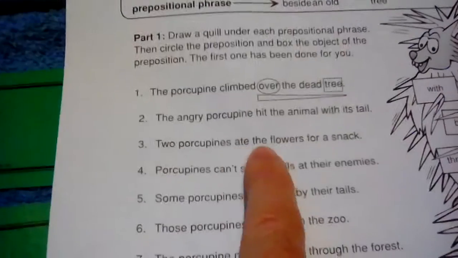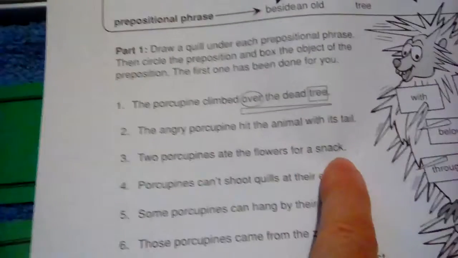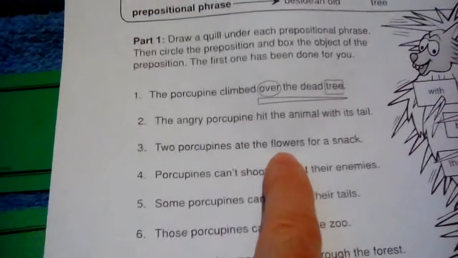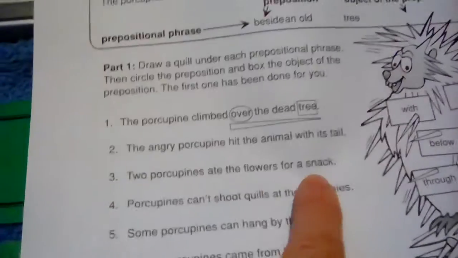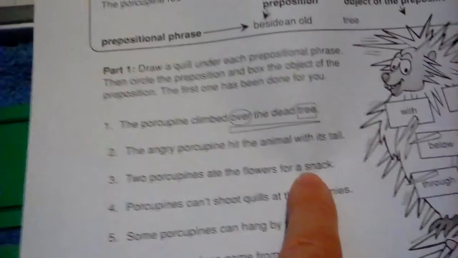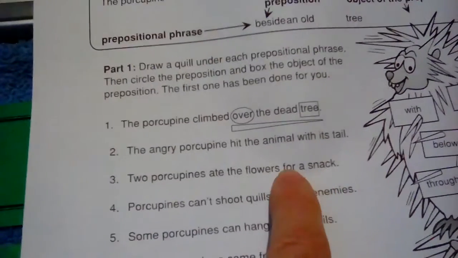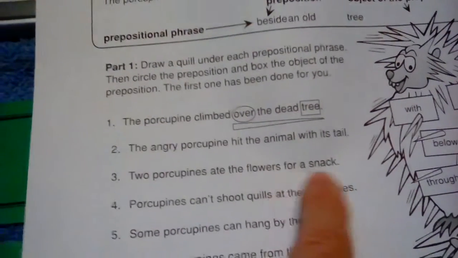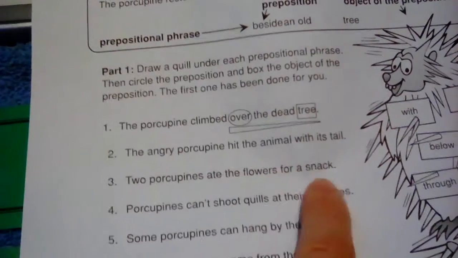Two porcupines ate the flowers for a snack. Again, the two porcupines ate the flowers. Perfectly good sentence, right? But adding this prepositional phrase tells us more about eating those flowers for a snack. Underline it, circle that, put a box around that. Okay, very, very simple, guys.